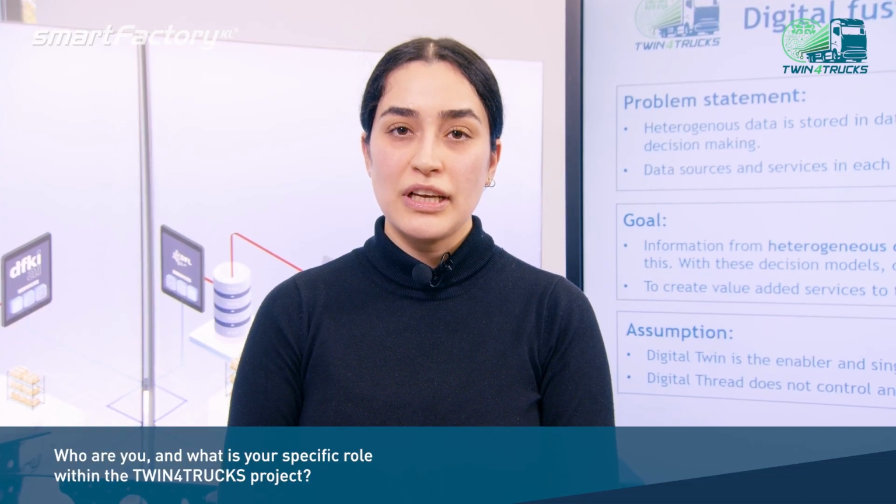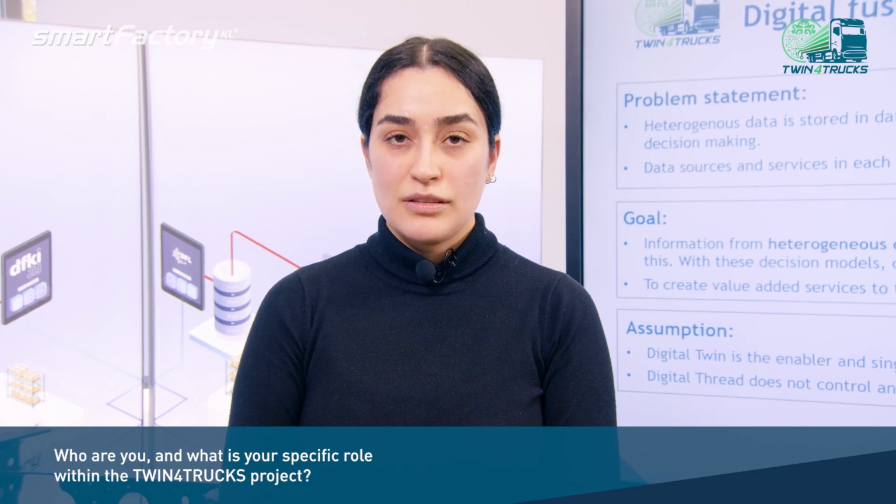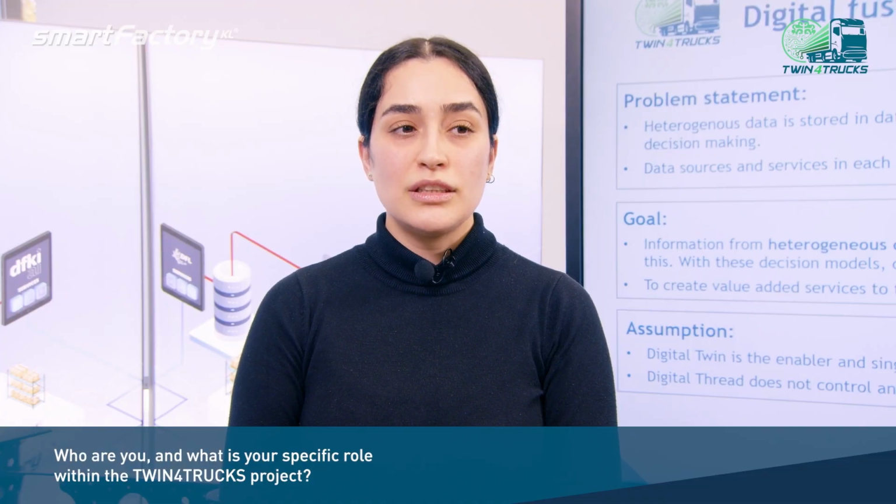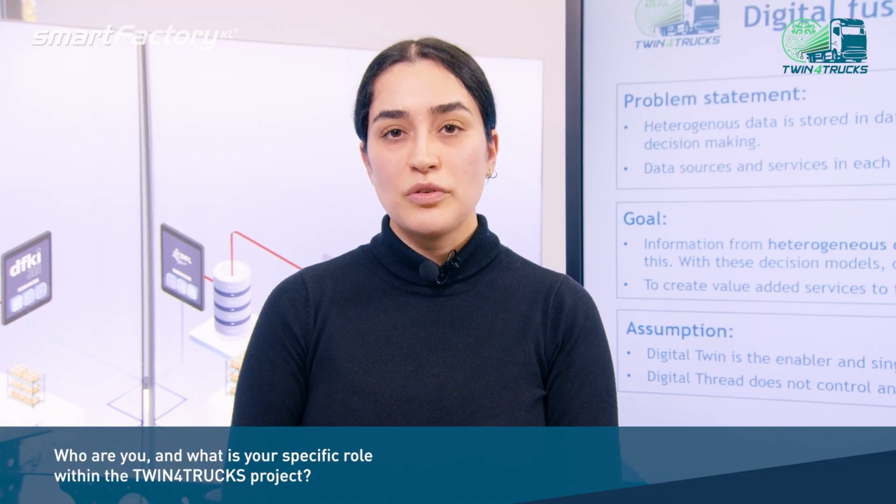I am Nastaran Moarefvand. I did my master's at RPT Kaiserslautern in computer science, and I've been working in DFGAIA as a researcher for the last 3 years. My background is semantic web technologies, ontologies, and knowledge graphs. And in the T4T project, I'm mainly focused on the topic of digital thread.